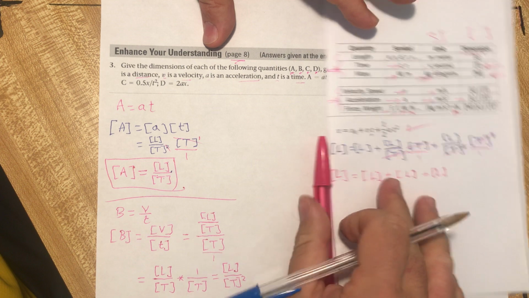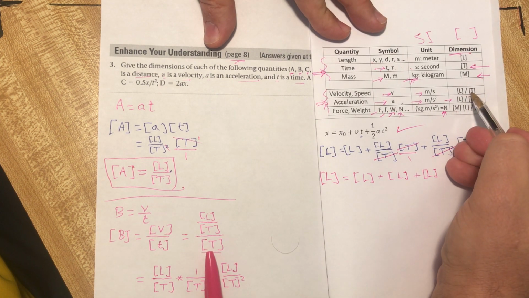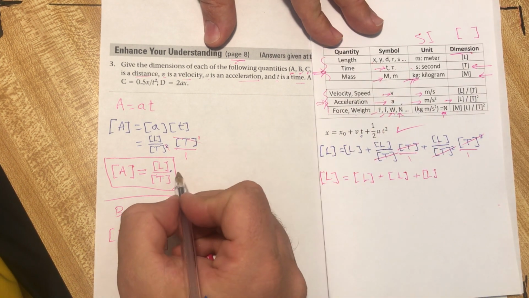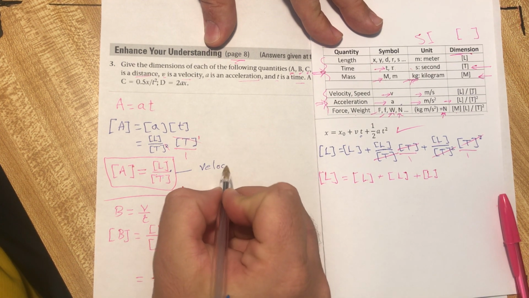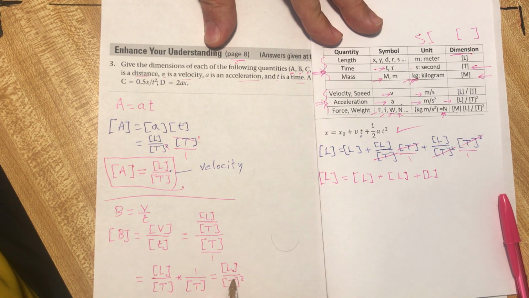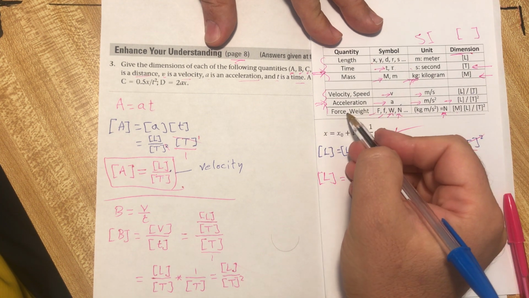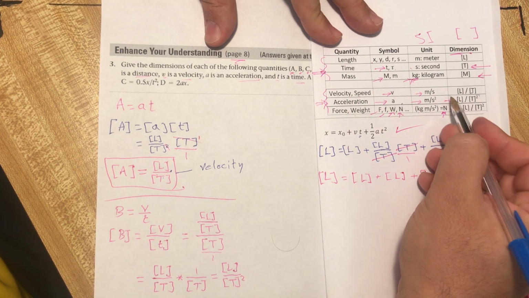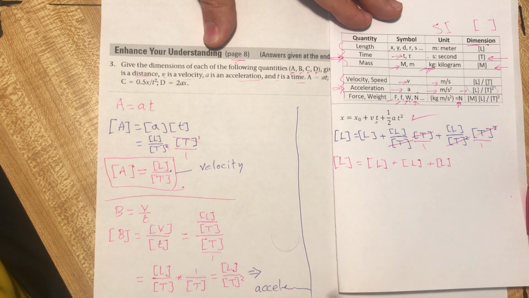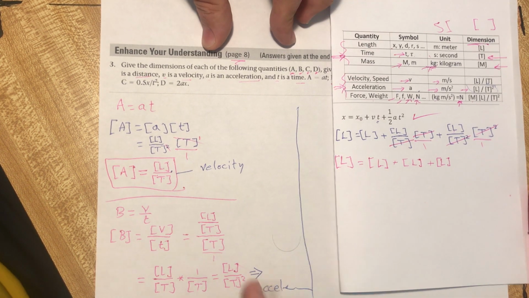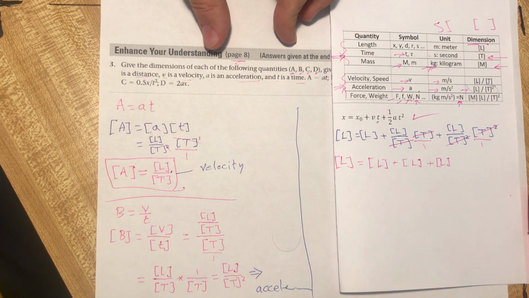Look at this one. Length over time, from the table, is a velocity or speed. This is velocity. And this, from the table, is acceleration, which is acceleration. Okay? I can expect what the sample is denoting.